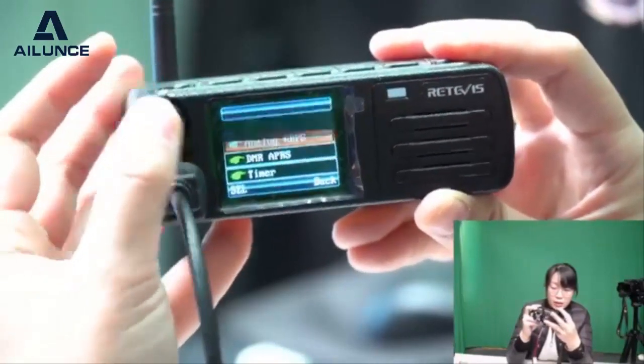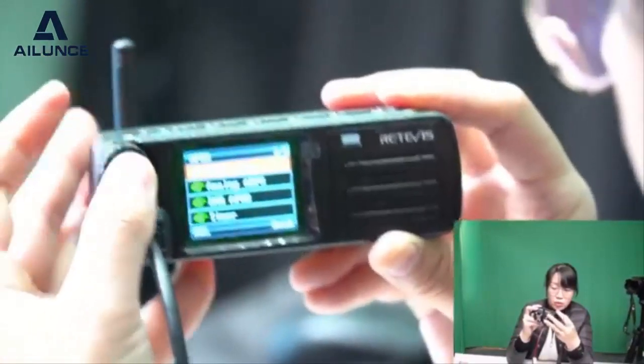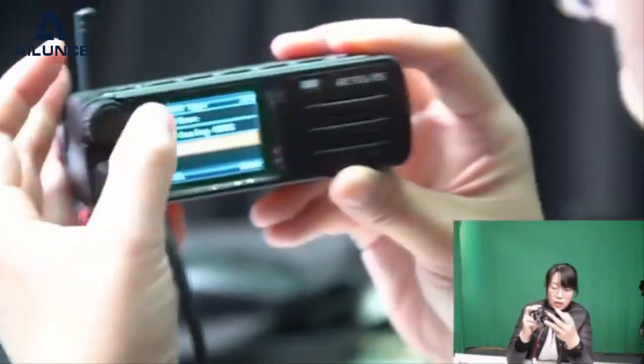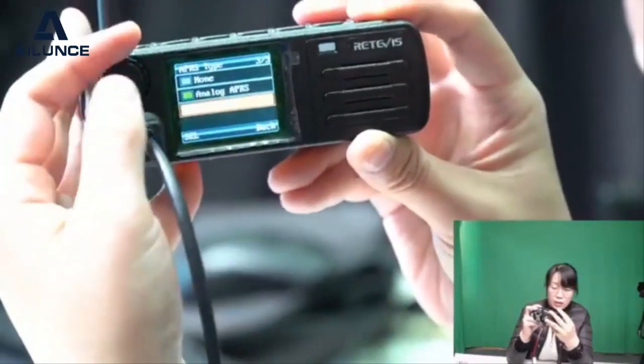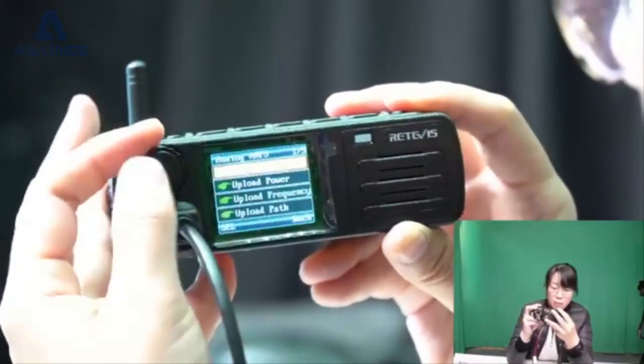Analog APRS. If you select analog APRS here, this is the next setting.